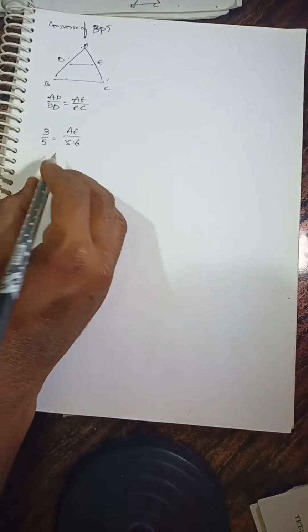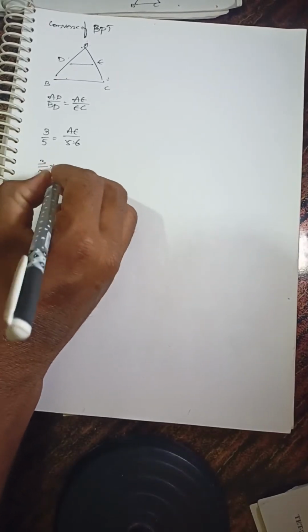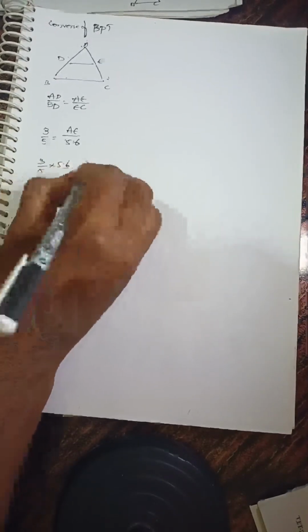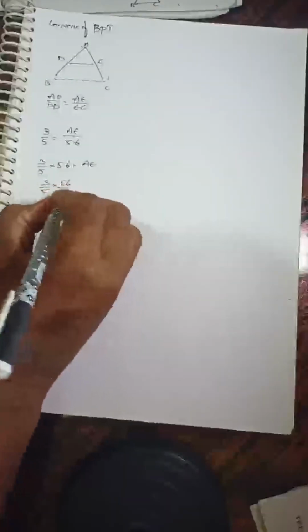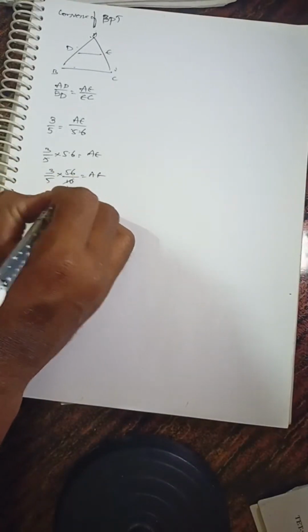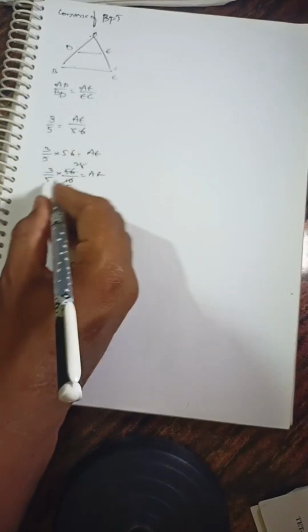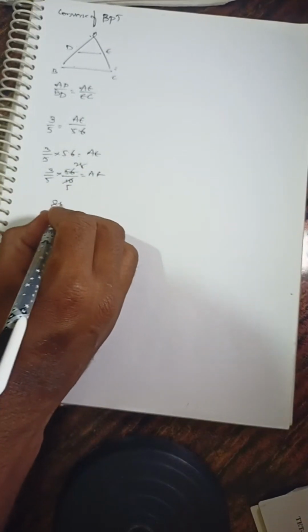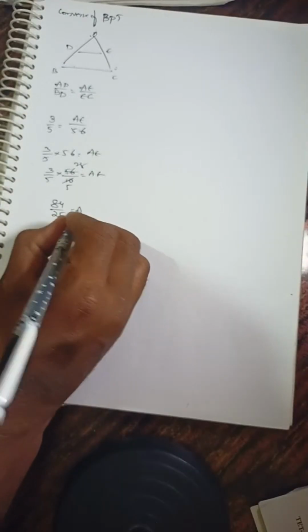So take this one to reciprocal. 3 by 5 into 5.6. So 3 by 5 into 56 by 10 is equal to AE. 2 5s are 10, 2 8s are 28, 3s are 84. 84 by 25 is equal to AE.